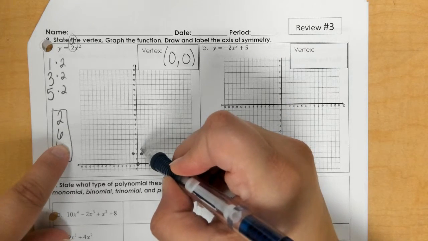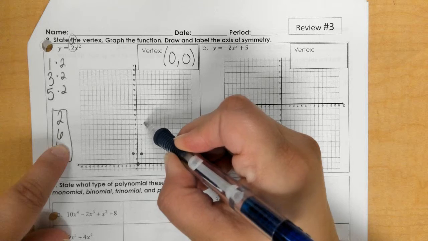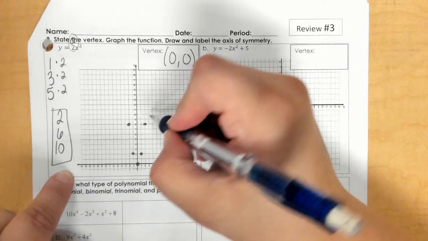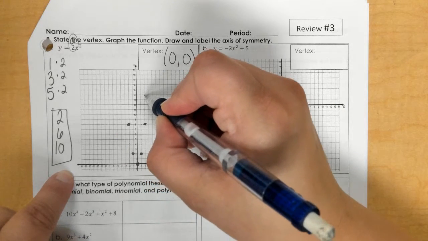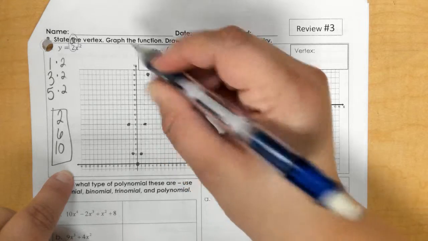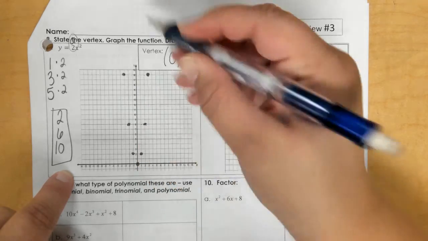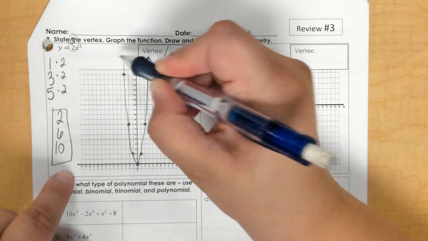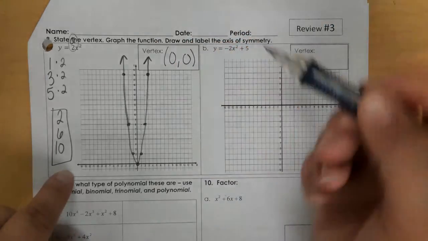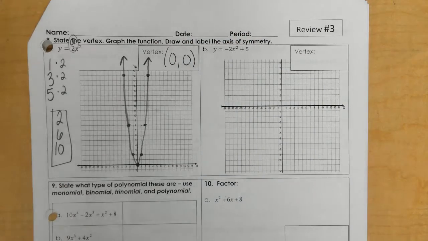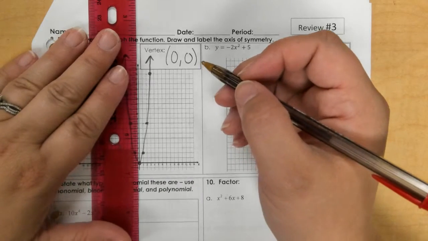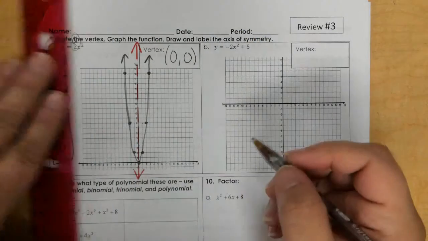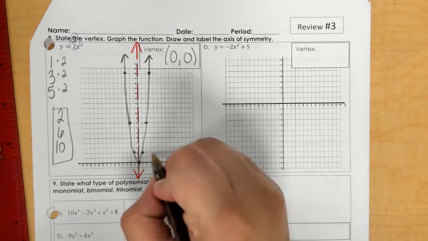Then I'm going to go up 6, right 1, and left 1. And then I would go up 10, over 1, and left 1. And you can draw your parabola. Okay, and then it says also to draw and label the axis of symmetry. And so if I do that, I would draw a straight line up and down to the vertex, which is x equals 0.